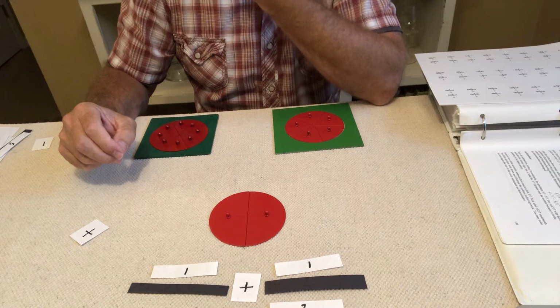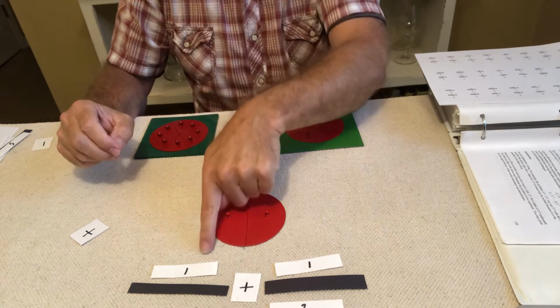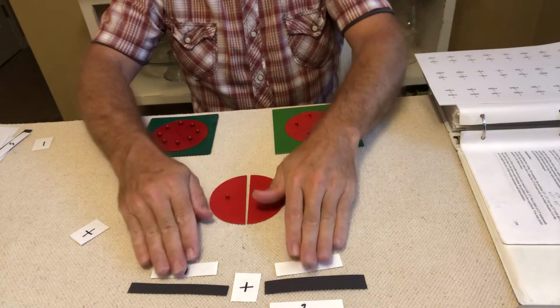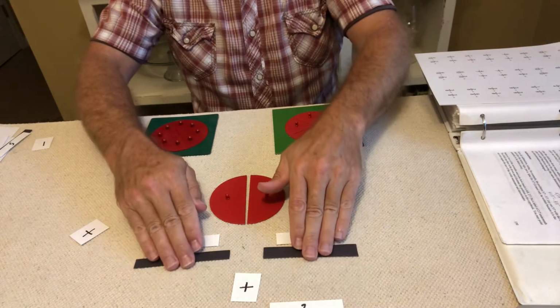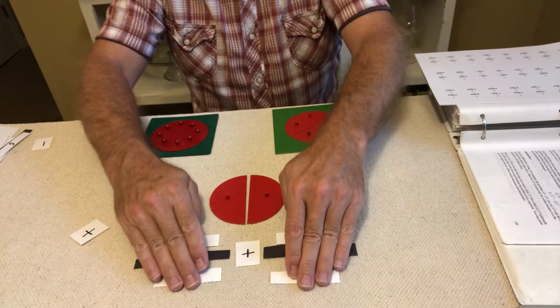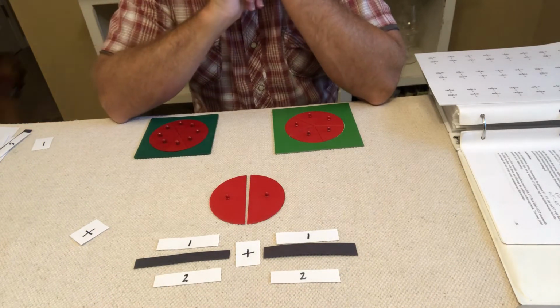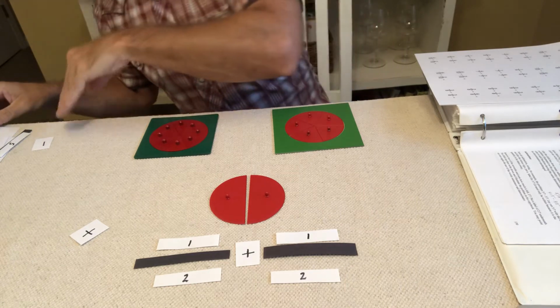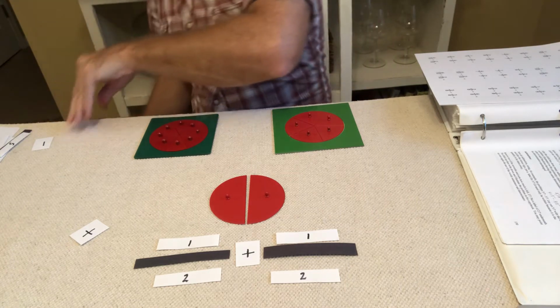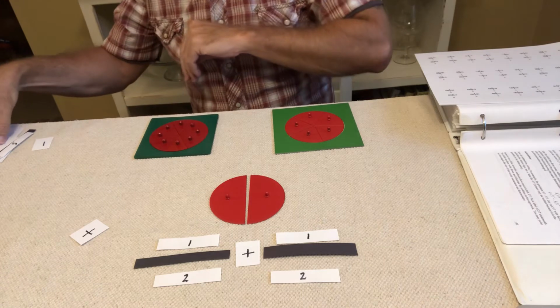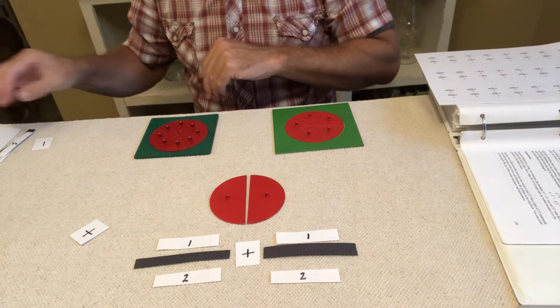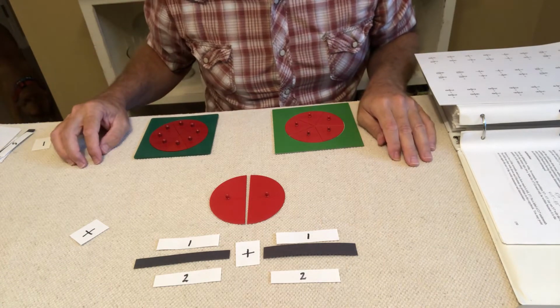So in your copybook, you're going to write down 1/2 plus 1/2, like it appears here. 1/2 plus 1/2 equals 2/2, and then you can write that that is also equal to 1, that 2/2 is equal to 1.